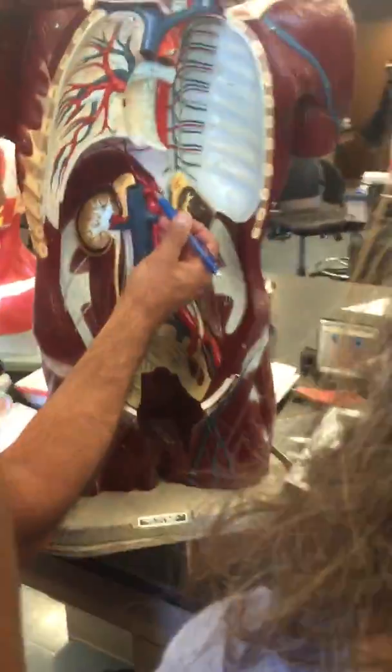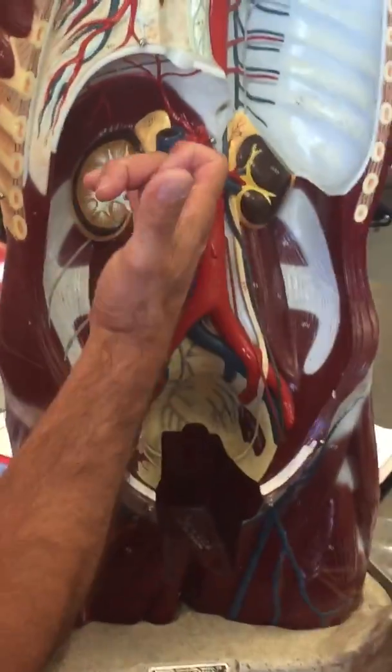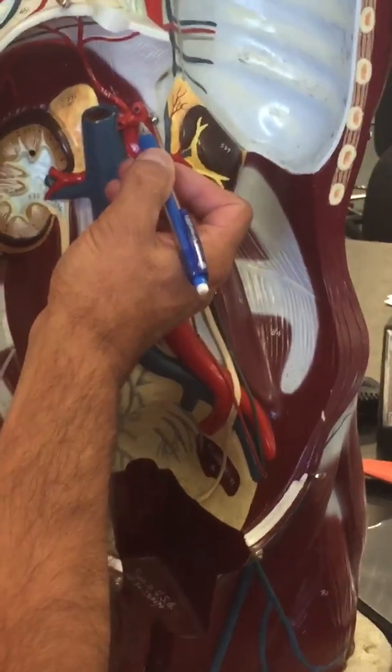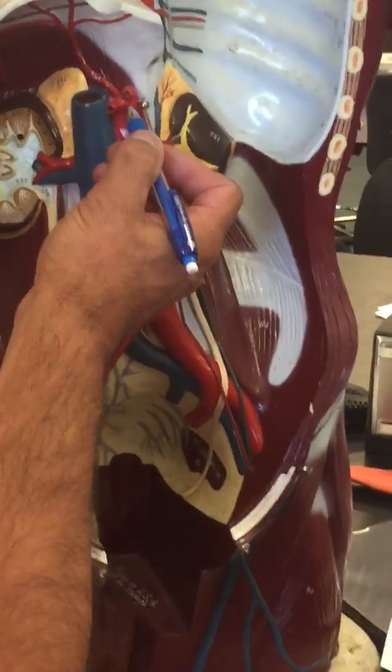Then you have the first set of vessels coming off under the diaphragm, which is called the celiac trunk. So if I'm pointing to the center and asking you to name the trunk, it has to be the celiac trunk.